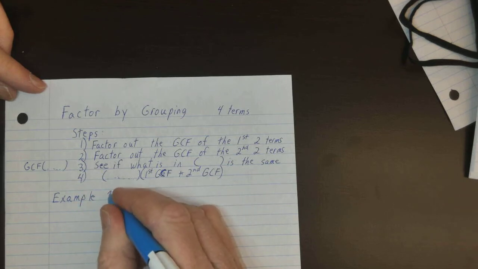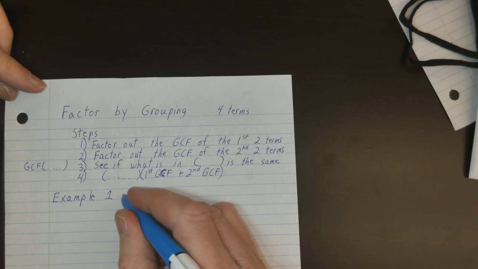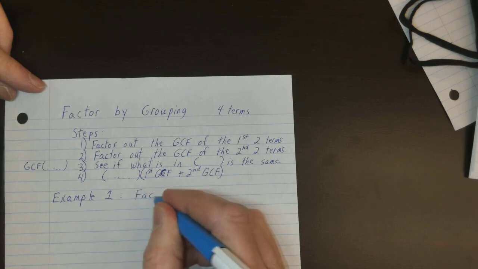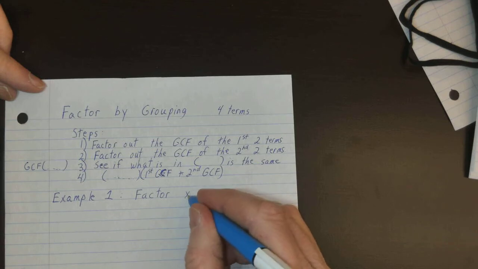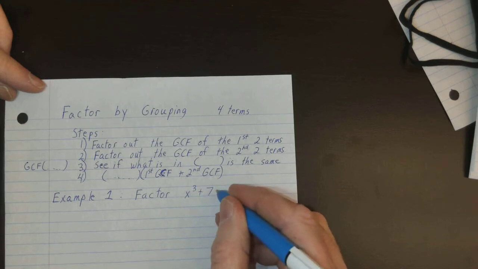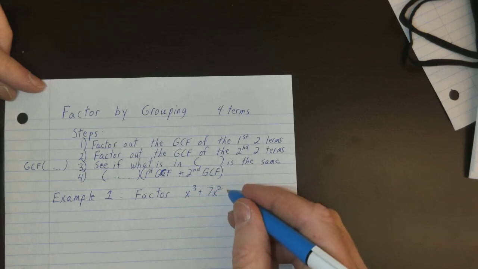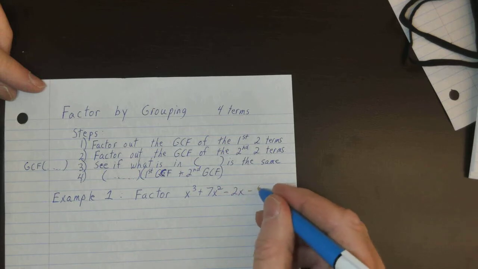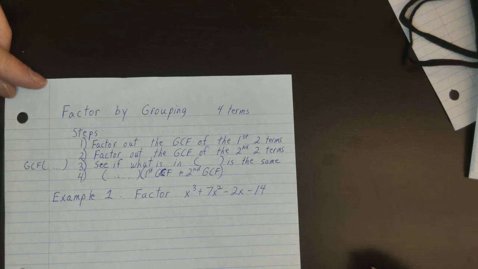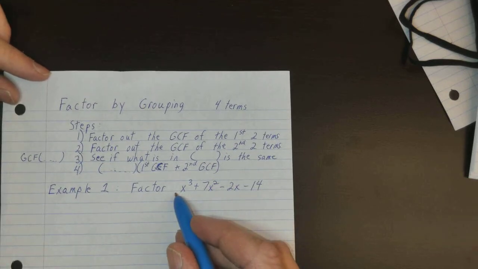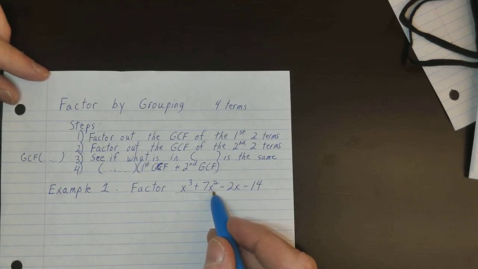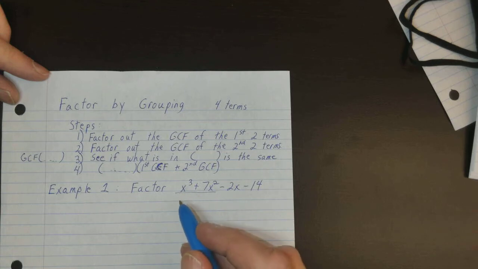So example 1, we want to factor x cubed plus 7x squared minus 2x minus 14. I'm going to just factor the GCF out of the first 2.